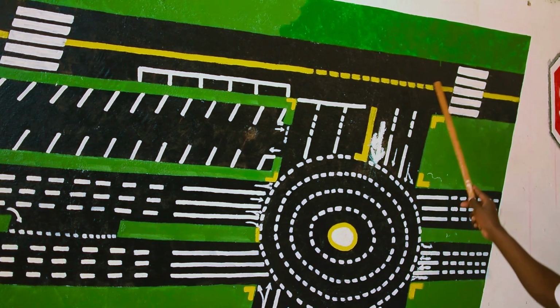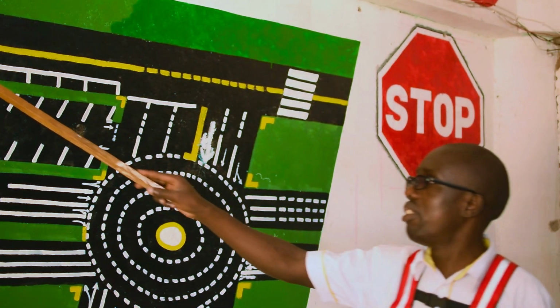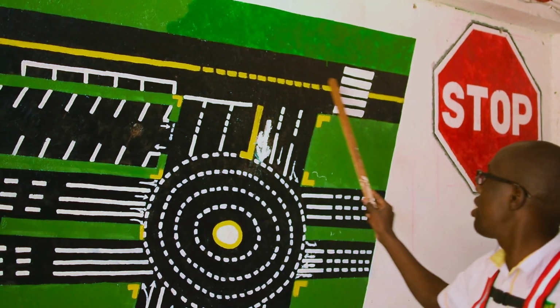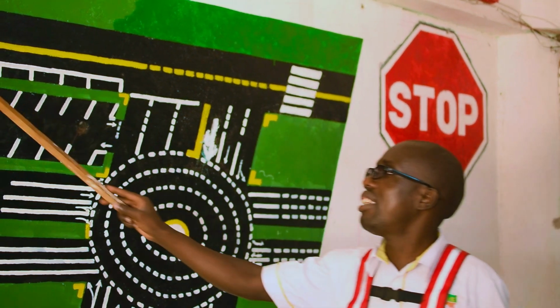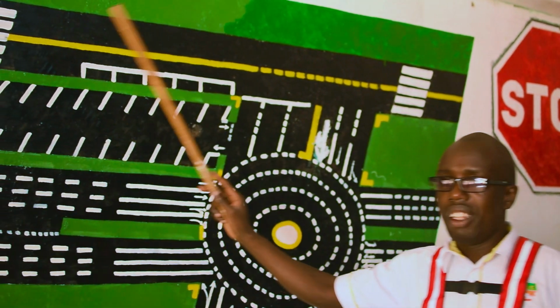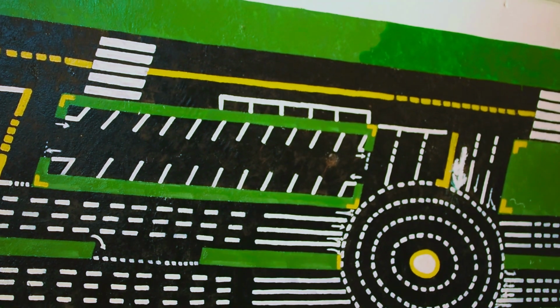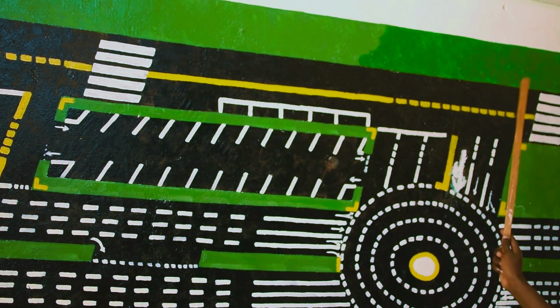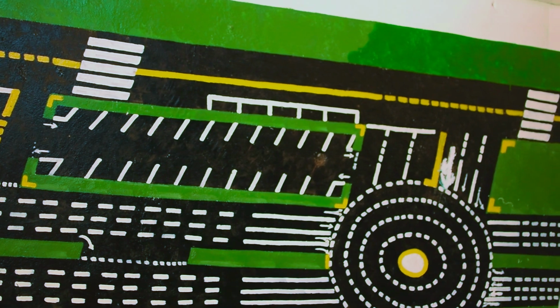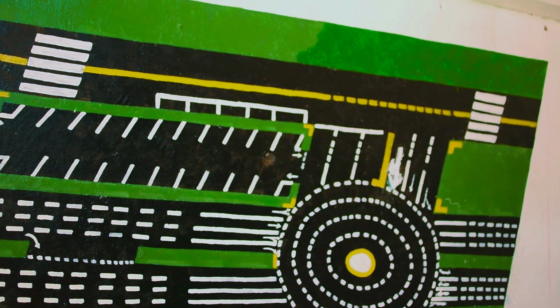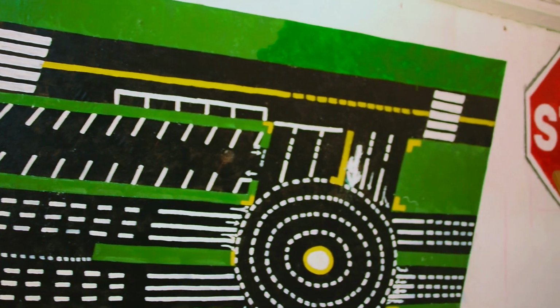We also have these two parts here of this two-way traffic road. These are called pedestrian crossings. They are a special part or section of the road set aside for the safe crossing of pedestrians. A pedestrian is a road user walking on foot. So there is a place set aside for them to cross the road safely.